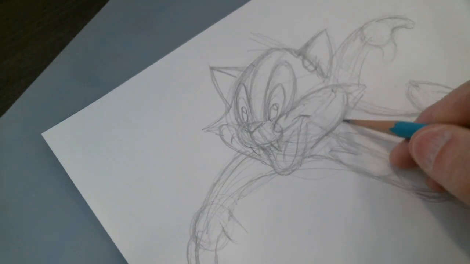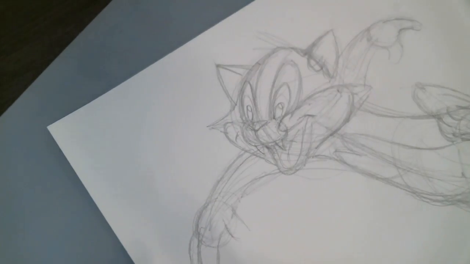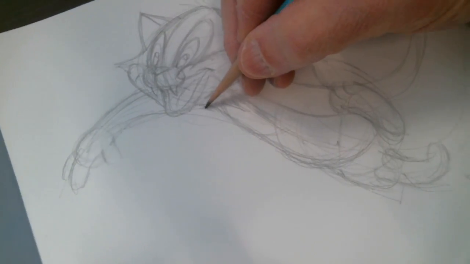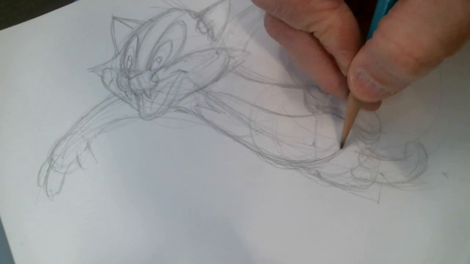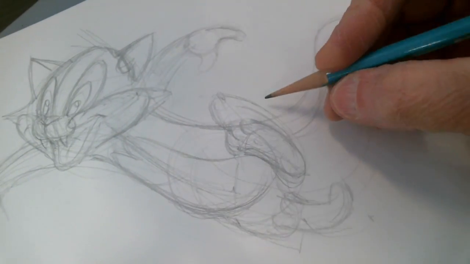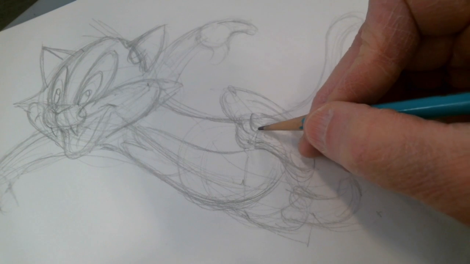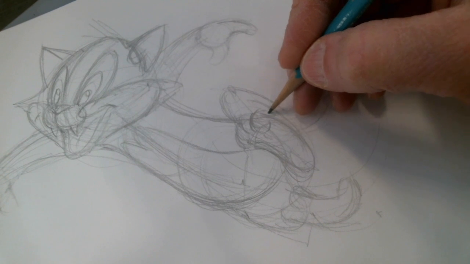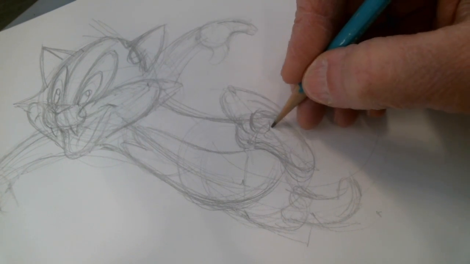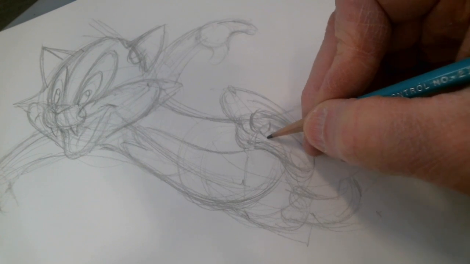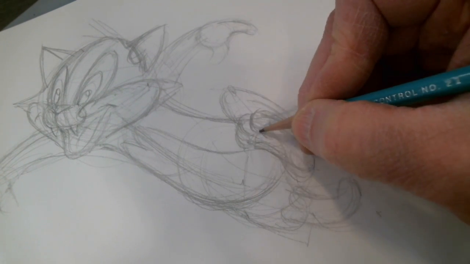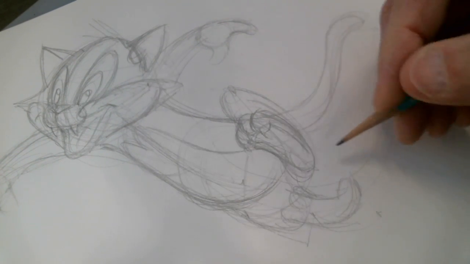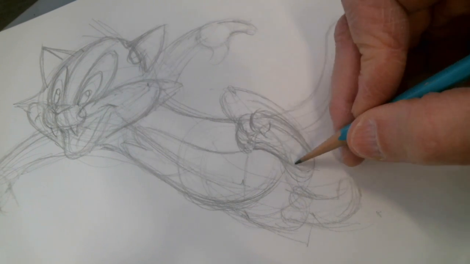Gives you a pretty good sense of the dimension of the character for that face. And it's just a matter of going back in and just finding some of the detail, especially in the features here. Plenty of space and also helps build the character a little better.